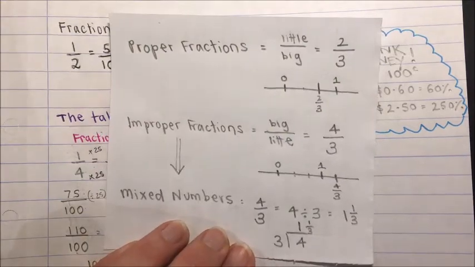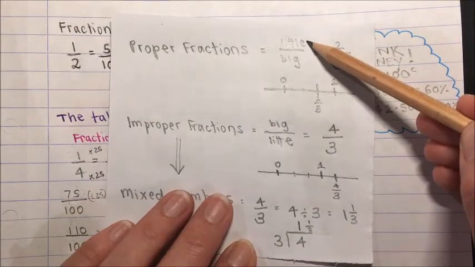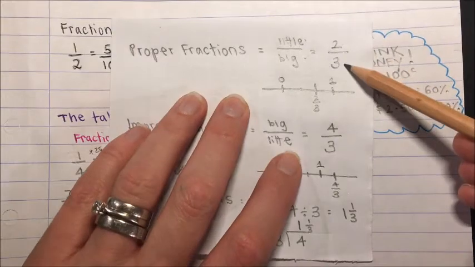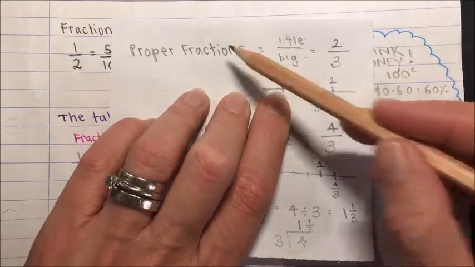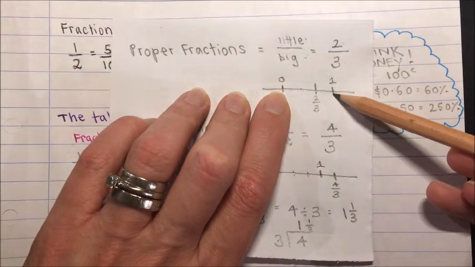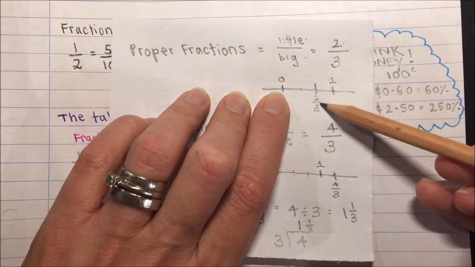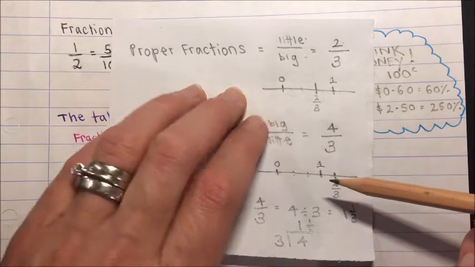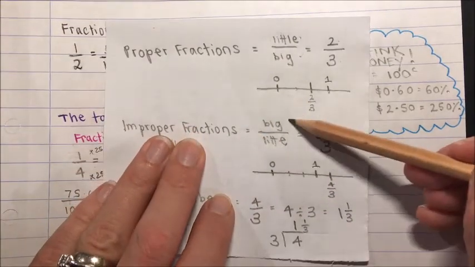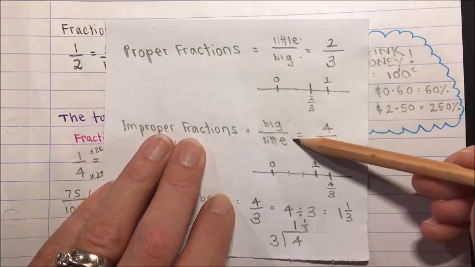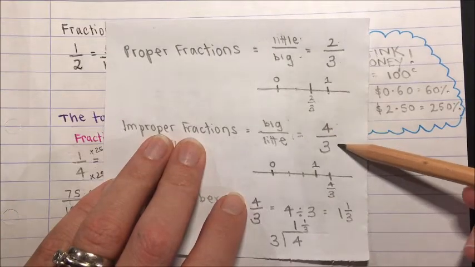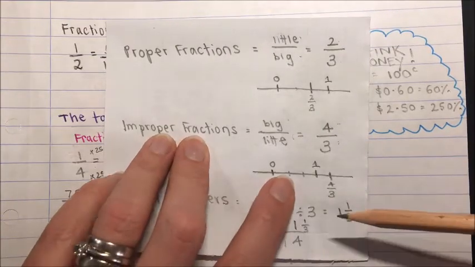Remember that our proper fractions have a smaller numerator than a denominator, something like 2/3. So if I'm looking at a number line, proper fractions are always going to be less than 1. They're not a whole. So there's 1/3, there would be 2/3 on my number line. Improper fractions have a numerator that's bigger than the denominator, something like 4/3, because 4 is bigger than 3.